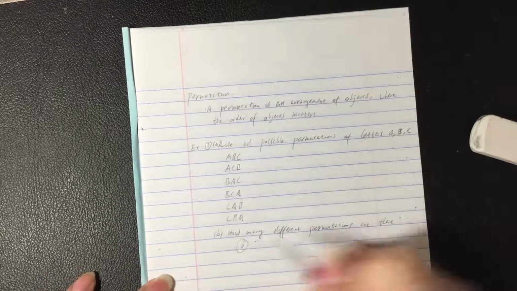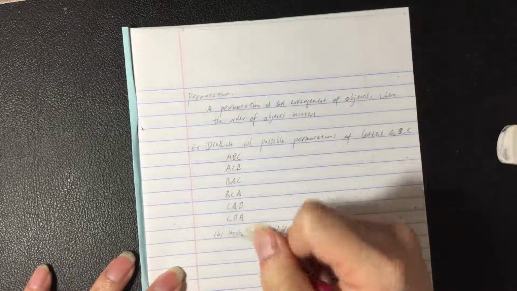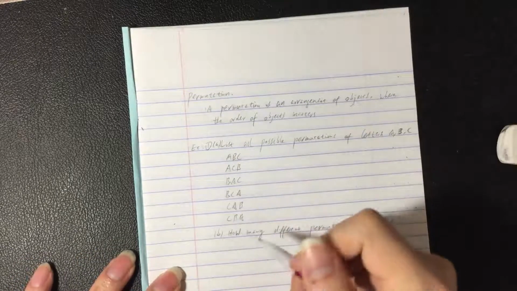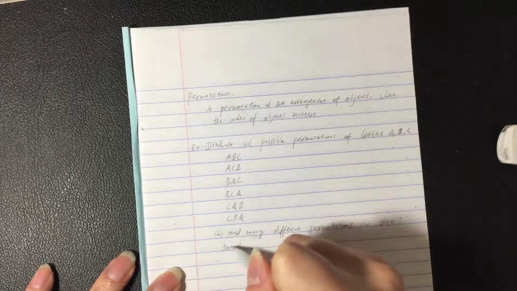We can see that there are 6 permutations. But is there a way to calculate 6?